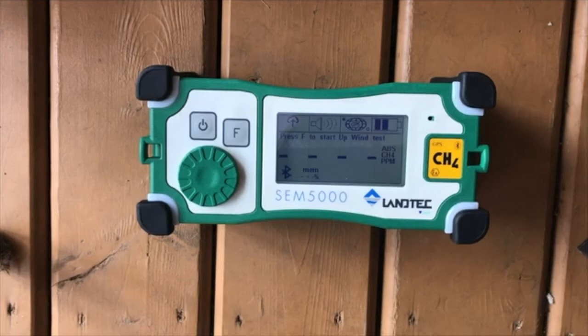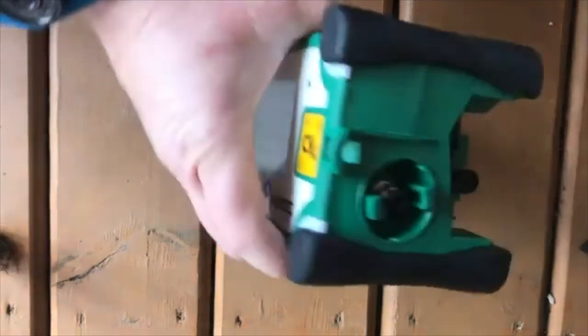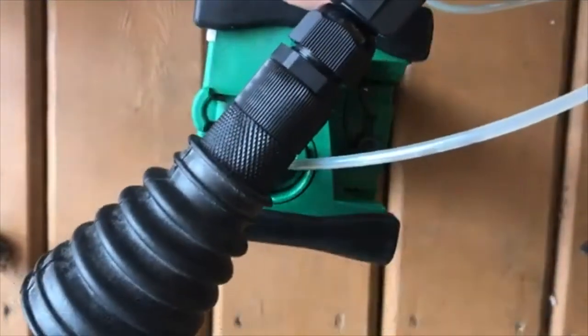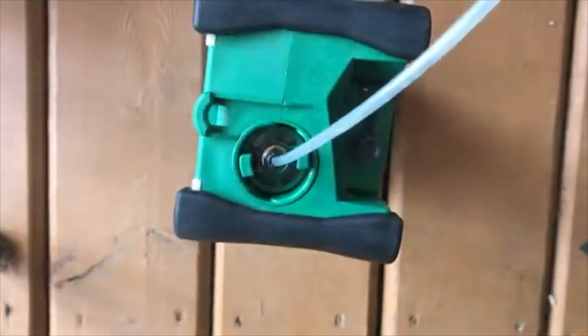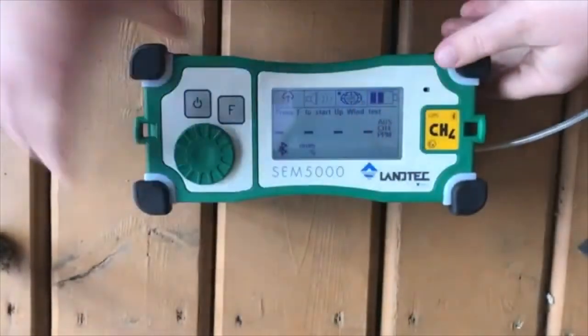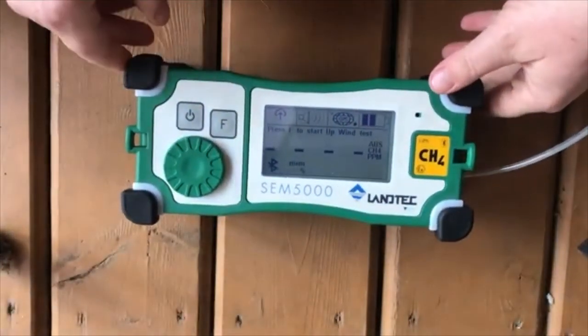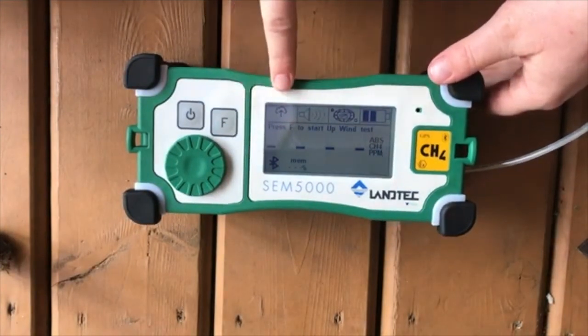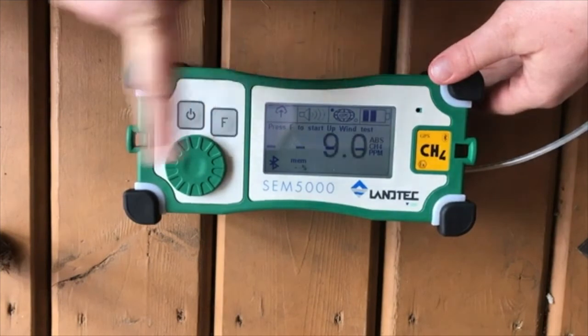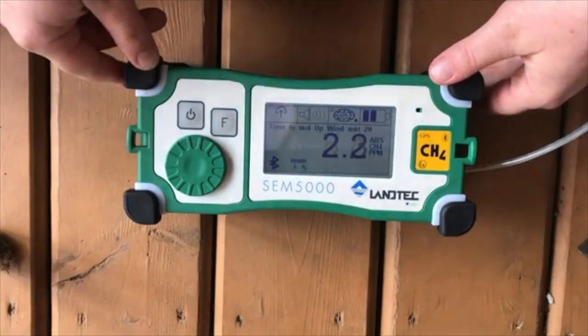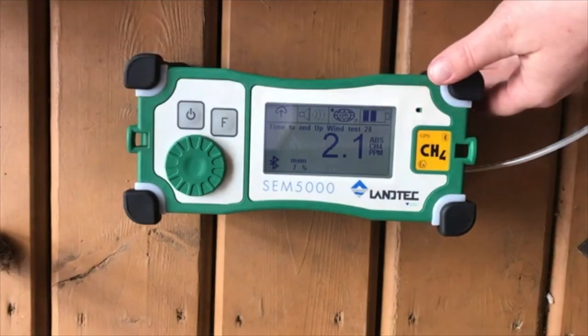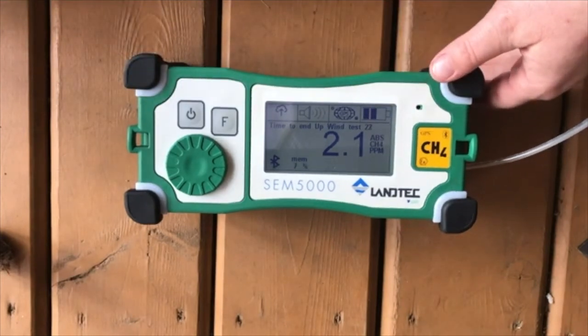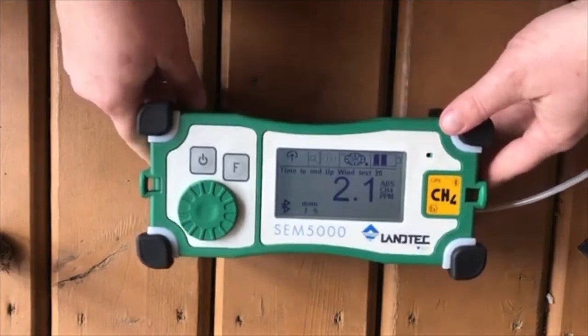To complete the upwind test, you'll want to connect the sampling probe and use this as your sample point for getting your sample of upwind air on the site. To begin the test, when you're at the most upwind location on your site, press F. The test will run for 30 seconds. It runs automatically. You simply wait for it to finish before proceeding.